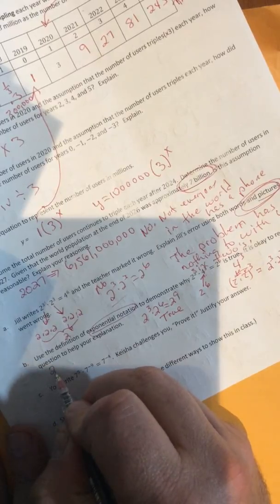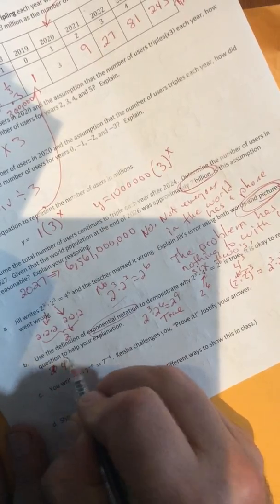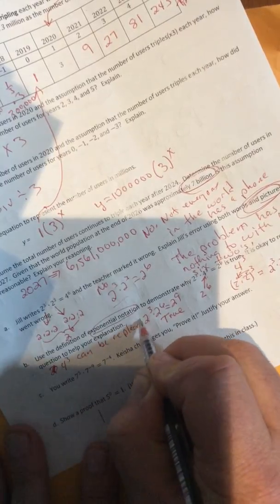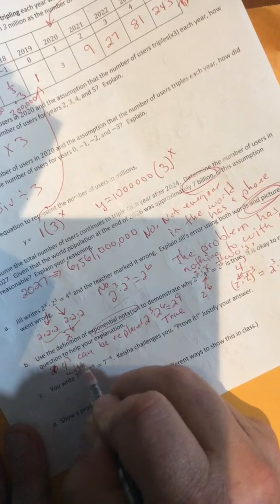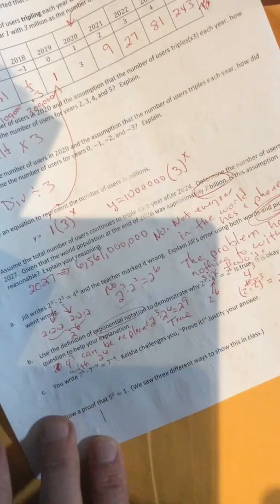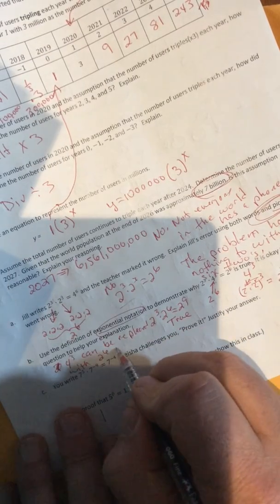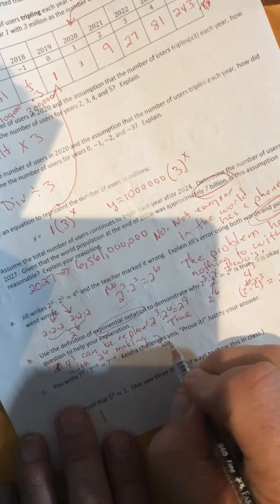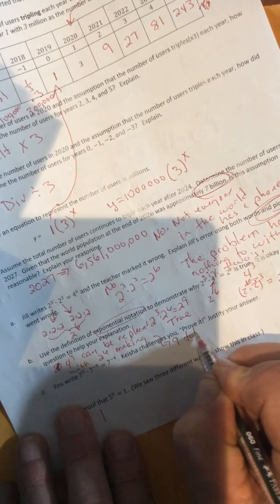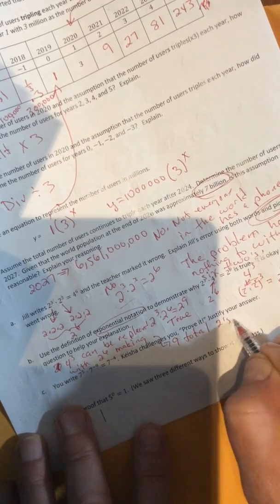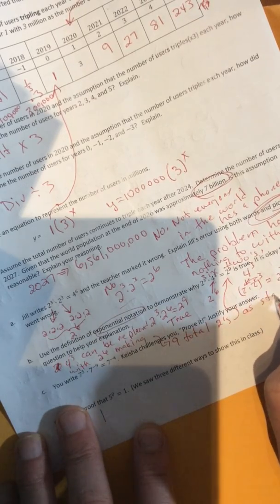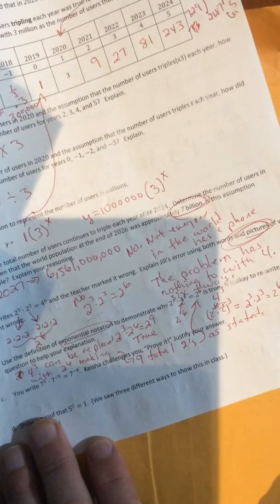4 to the third can be replaced with 2 to the 6th, making 9 total 2s as stated. Something like that.